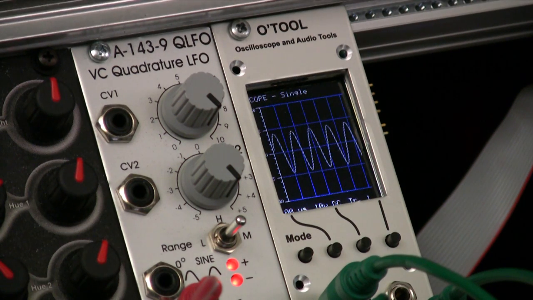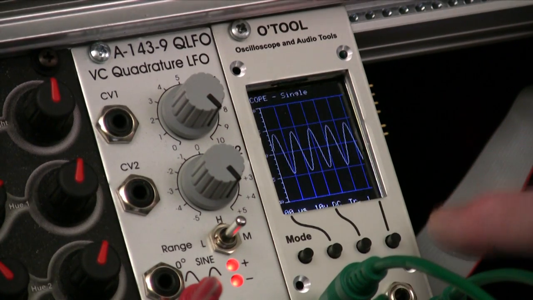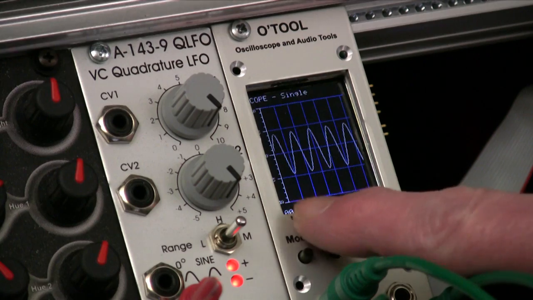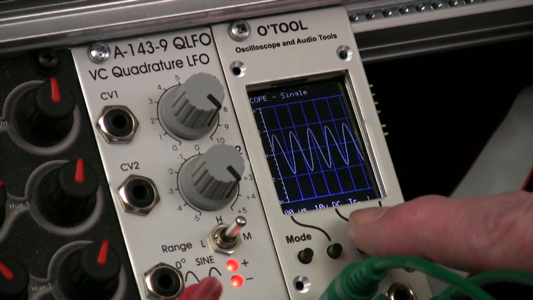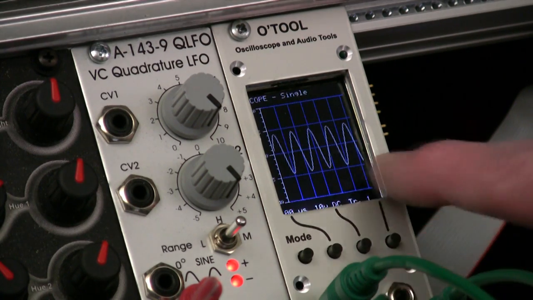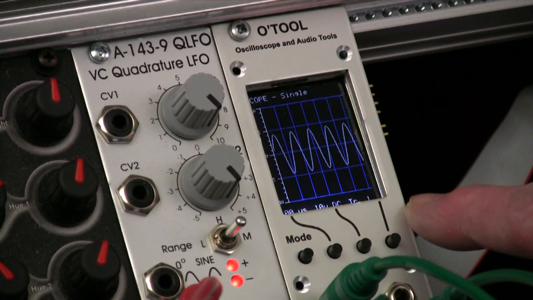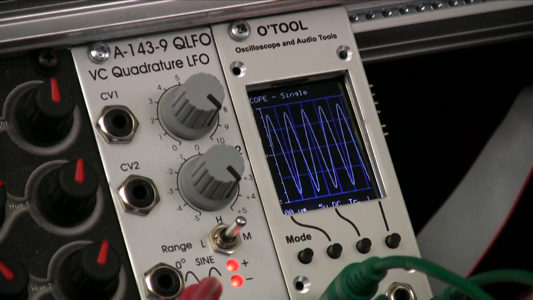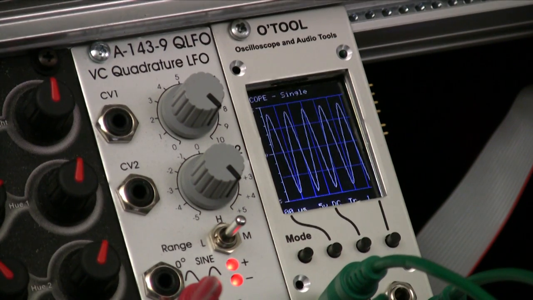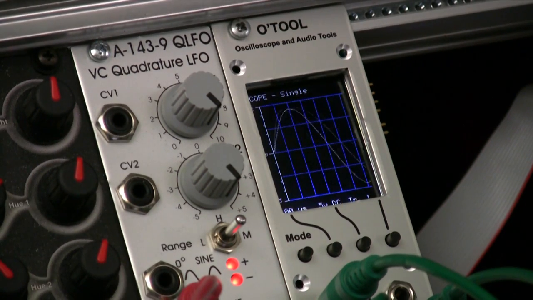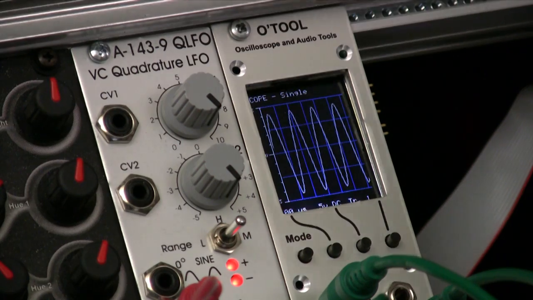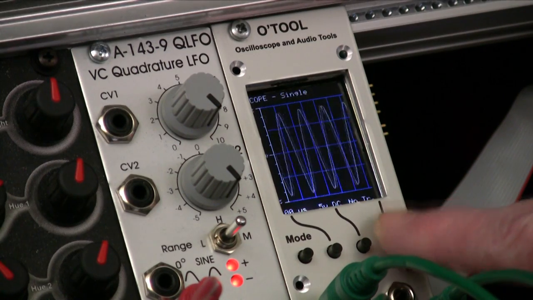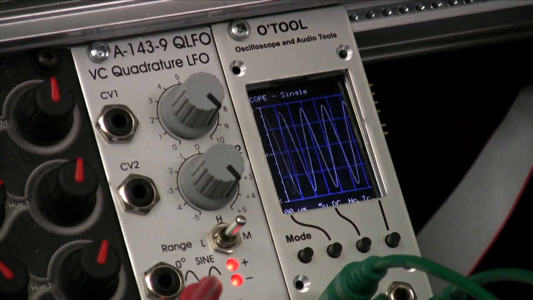And I have the scope set for single channel mode. It's set for 100 microseconds per division, 10 volts plus minus 10 volt scale, and it's triggering off of input number 1. If I change this to the 5 volt scale, it's now showing this plus minus 5 volt waveform at closer to full scale. If I turn the triggering off, then the oscillation just is free running.